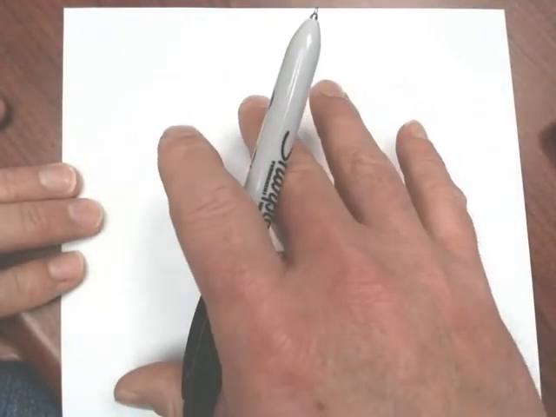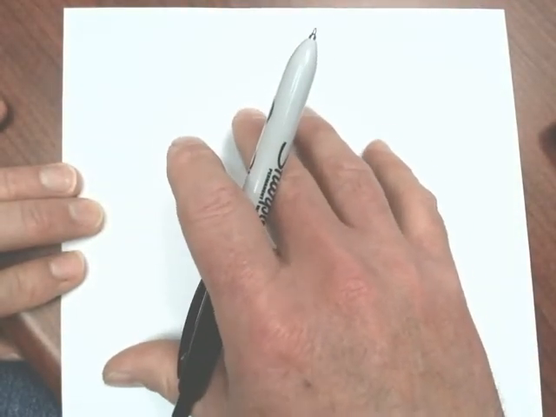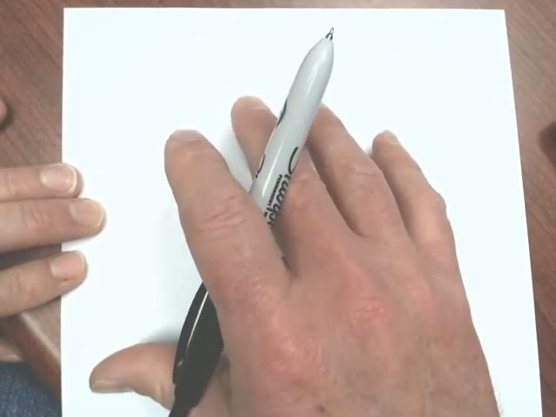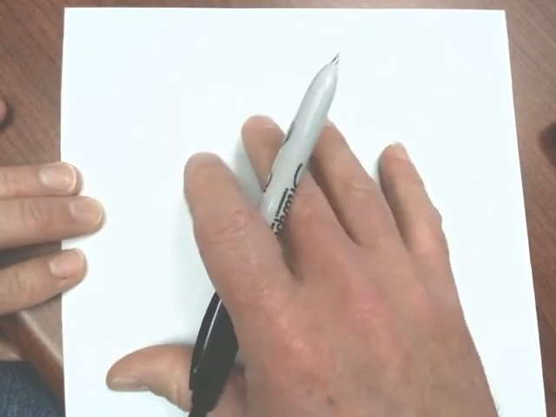Okay, before we go any further in graphing quadratic functions, we need to get a couple of things out of the way, a couple of techniques, as well as some jargon that we use to describe quadratic functions when we're graphing them.